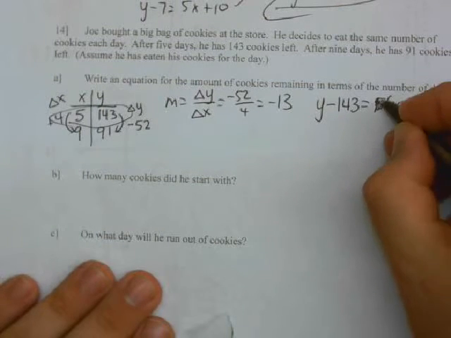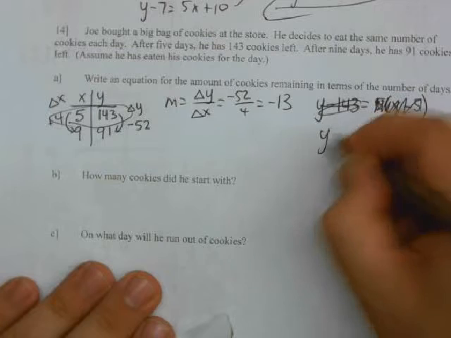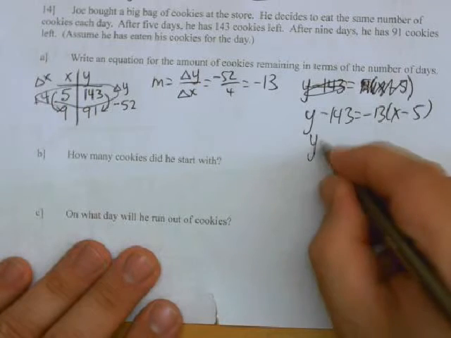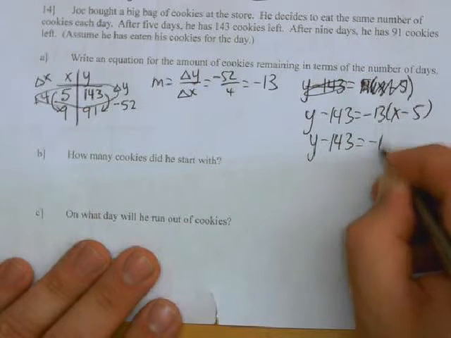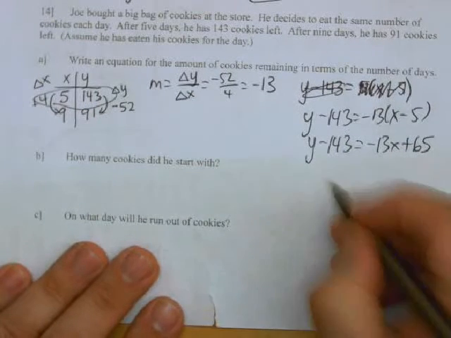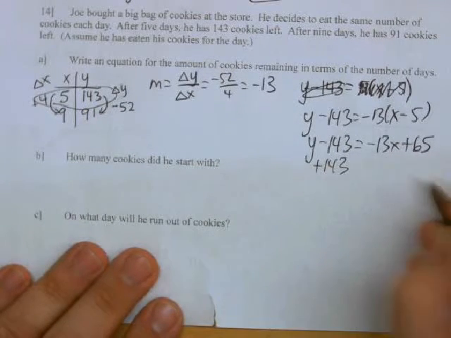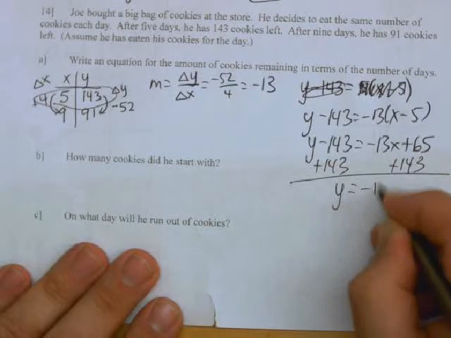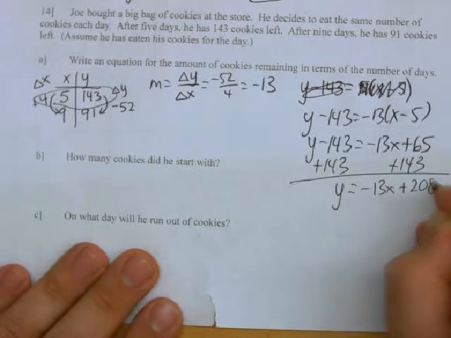I'm sorry, messed up there. Okay, so after using the distributive property, I would add 143 to both sides. Y equals negative 13x plus 208.